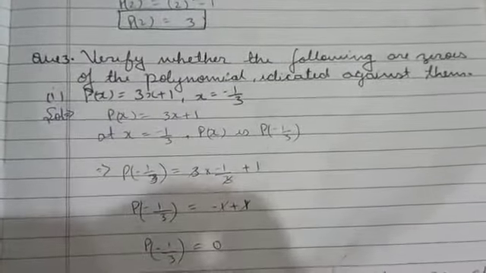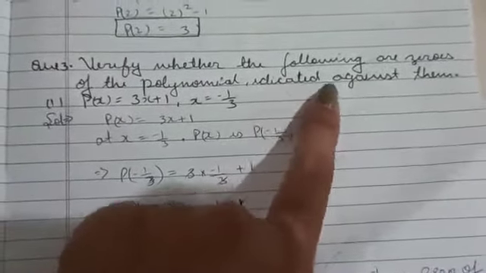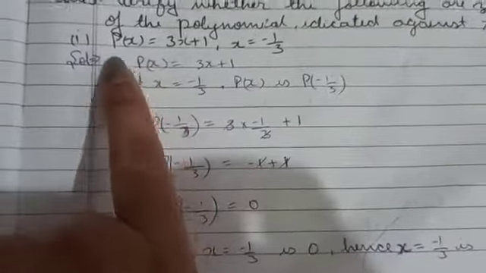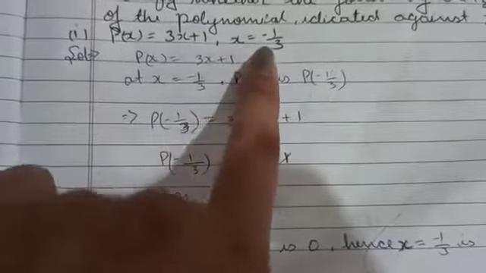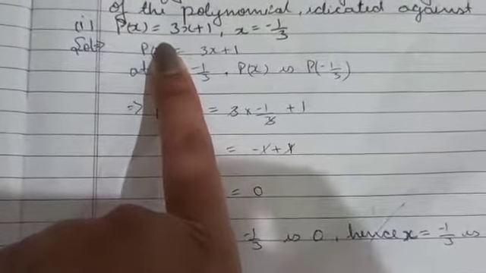See question number 3. Verify whether the following are zeros of the polynomial indicated against them. See the first one, we have to check whether x equals minus 1 upon 3 is a 0 of this polynomial or not. Again recall the definition of a 0 of a polynomial.